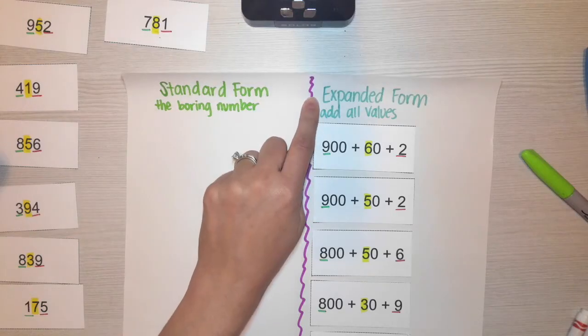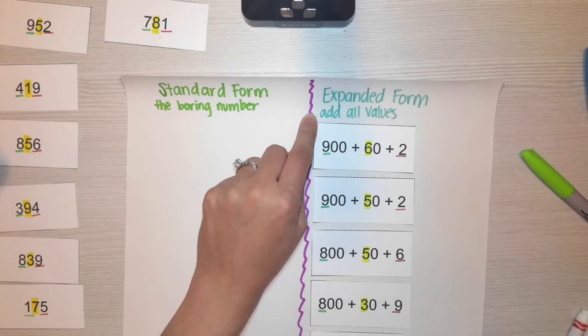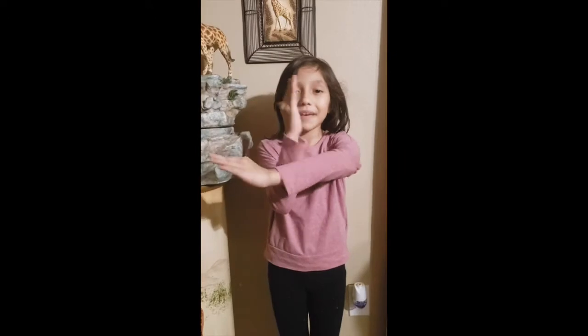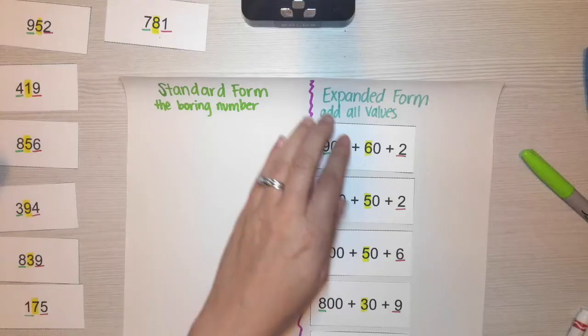So if you see I've labeled standard form, the boring number. Standard form. And expanded form, add all values. Expanded form, add all values. Expand form, add all values. That's good. That's what I'm talking about.